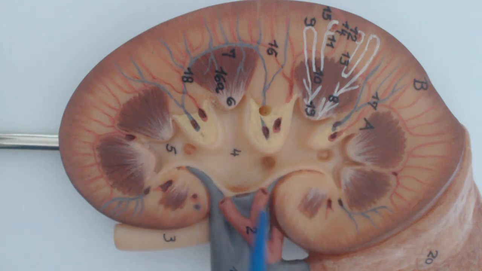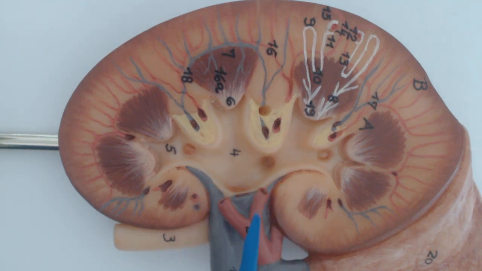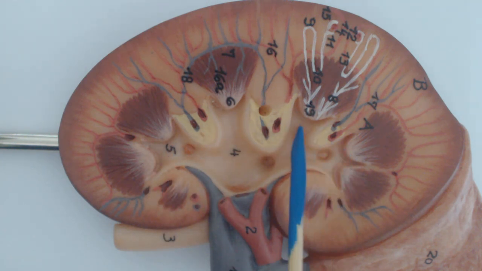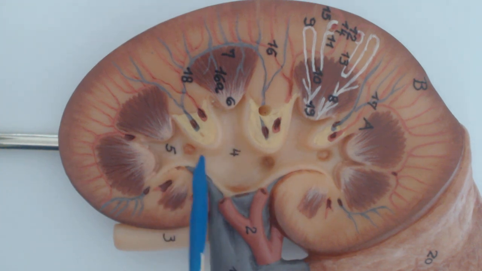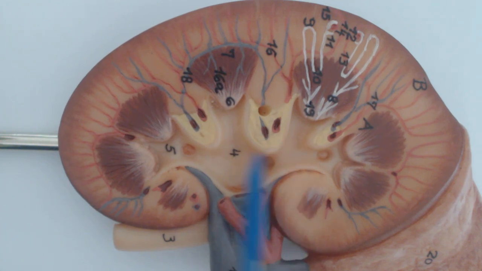The sinus is the fat-filled space. There would normally be fat here and here. They did not include that on this model, but normally this area has a little bit of fat, and the fat occupies the renal sinus. And then this area is the hilus. Minor calyx, or minor calyces, they drain into the major calyx here, and major calyx here. Then the major calyces drain into the ureter, which would drain right about there, and we can see the continuation of it here.